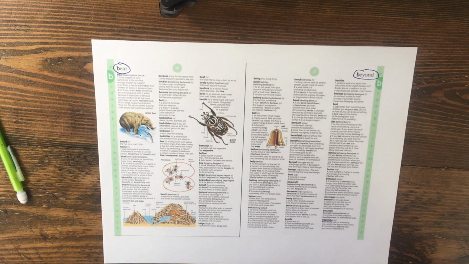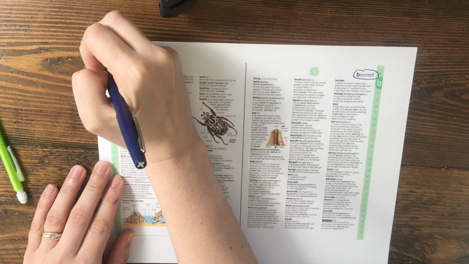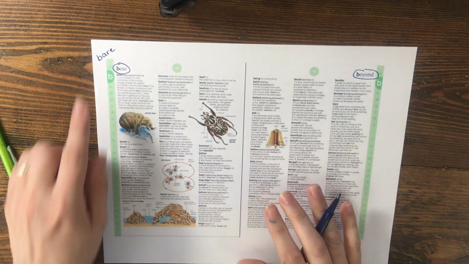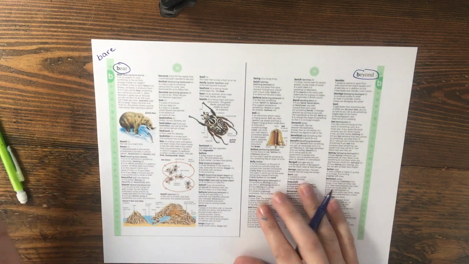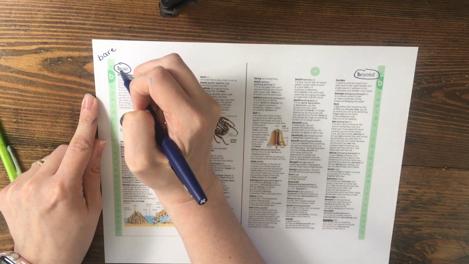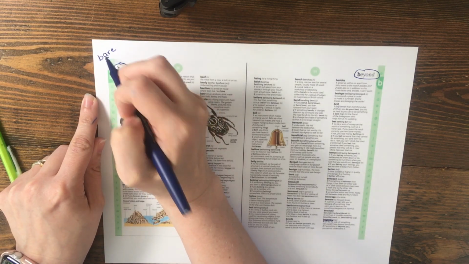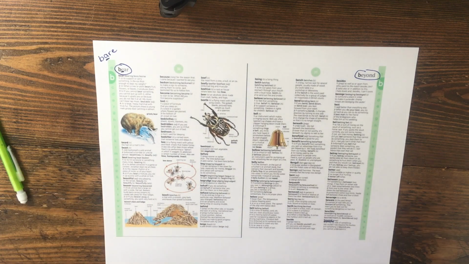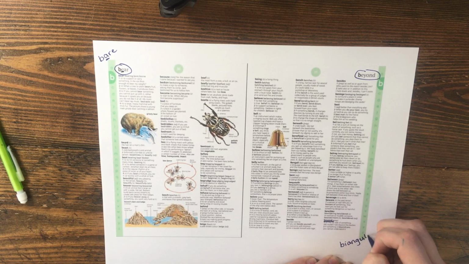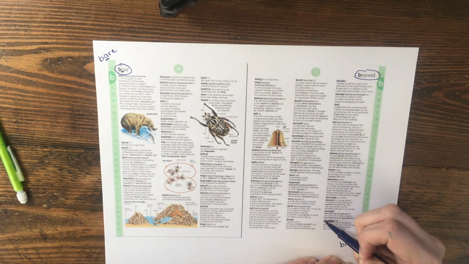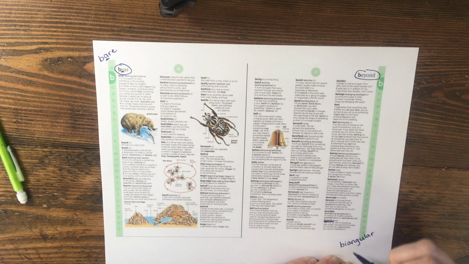So if I'm thinking about the word bare, like the trees are bare, another homophone, I know that this word will be on the previous page because this has BE and this one has BA. If I'm thinking about the word biangular, I know it's going to fall after this page because this has a BEY and this one has a BI.